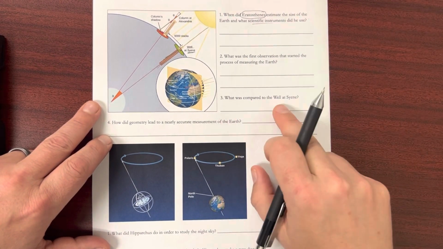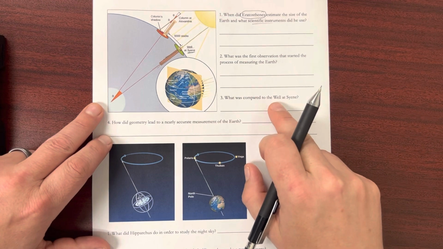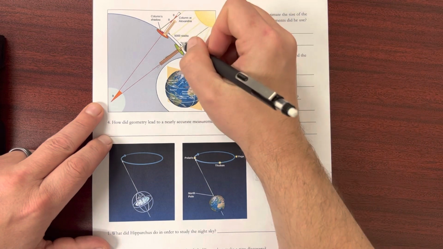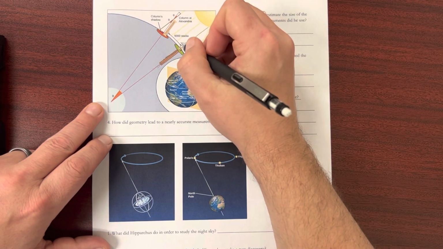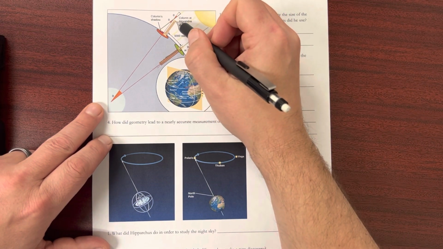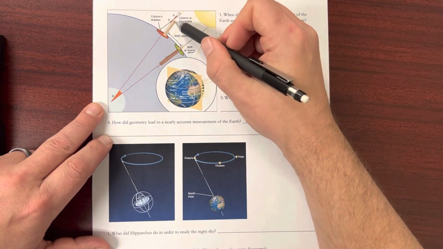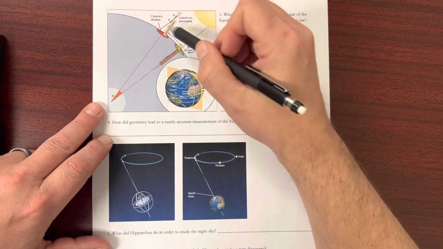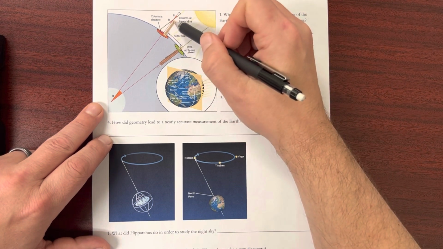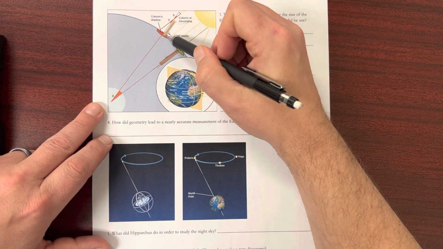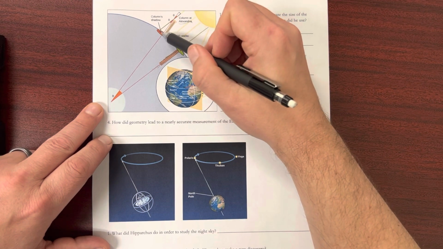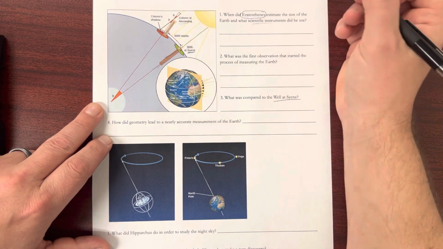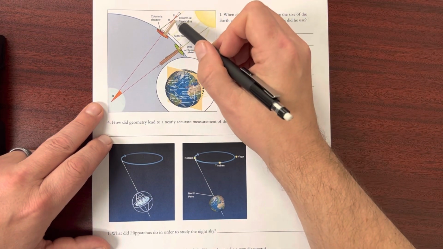So then he said, okay, well, if on that day the sun goes all the way down this well, what if I go several hundred miles away and I see at the same exact time of day what is happening with this column in Alexandria? Will it also have no shadow, the sunlight going straight down? Or will it create a shadow? What he found was that it created a shadow. So that means the sun's light was coming in at a different angle.